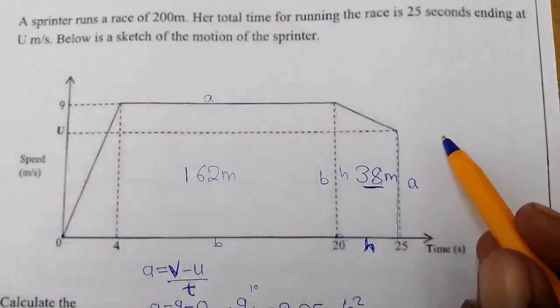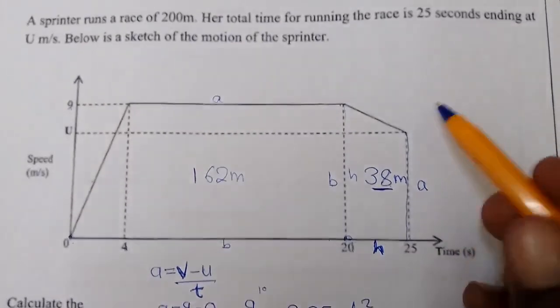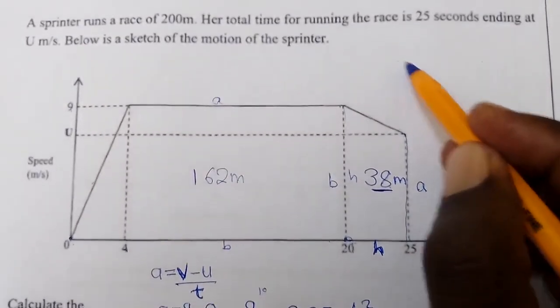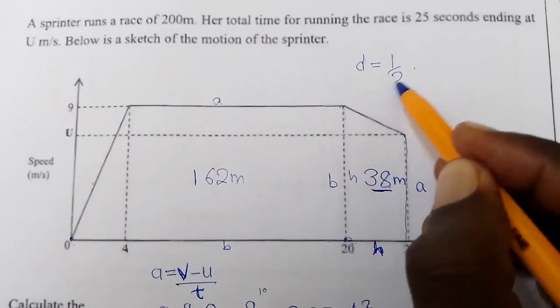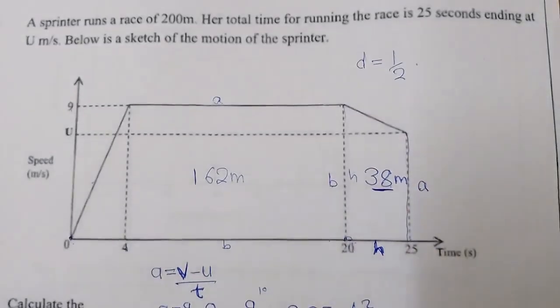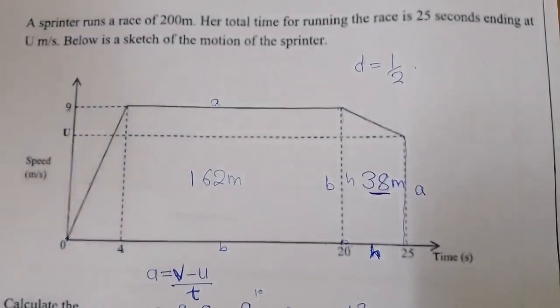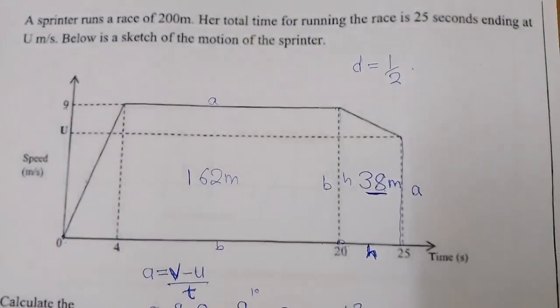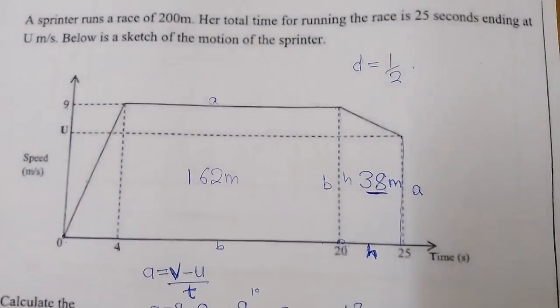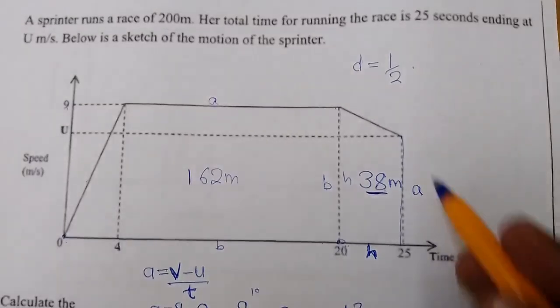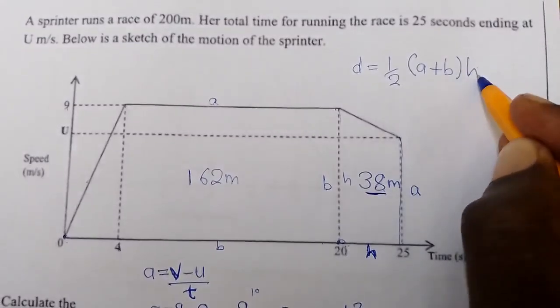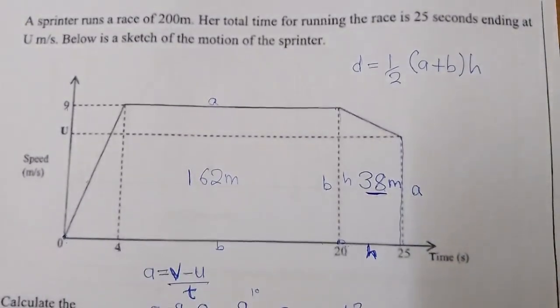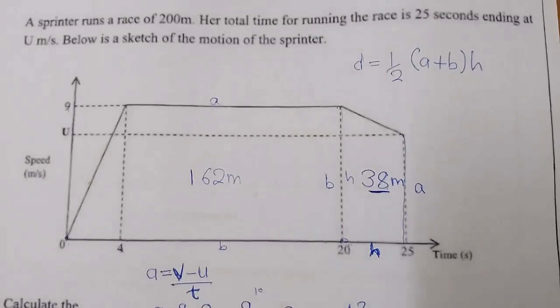So what are you going to do? I'm going to write it here, where we are going to say distance is equal to half (A plus B) H. Hope you are able to follow this. Hope you are able to understand.